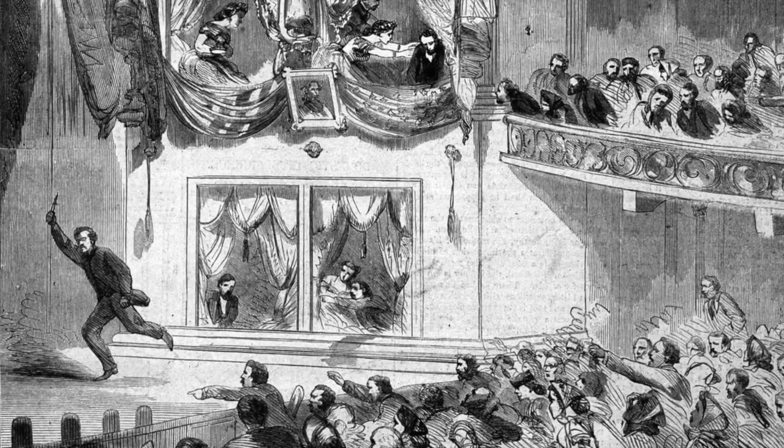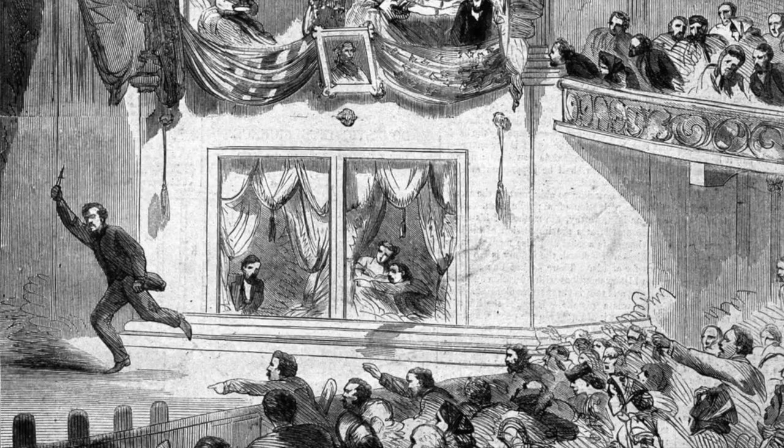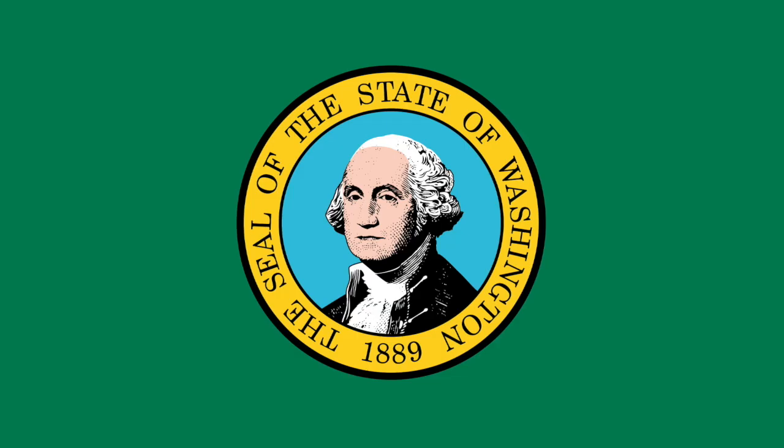Virginia. Blue flag features the state seal with the words Sic Semper Tyrannis, which means thus always to tyrants. These were also the words of John Wilkes Booth when he shot Abraham Lincoln. Washington. The state flag of Washington features the face of George Washington.